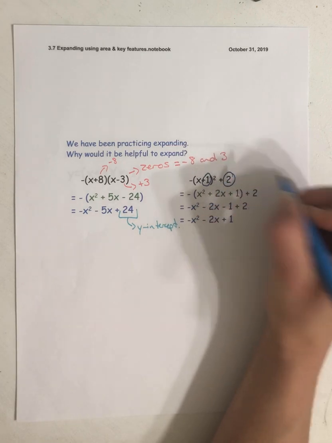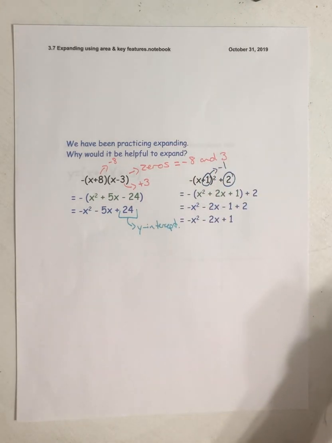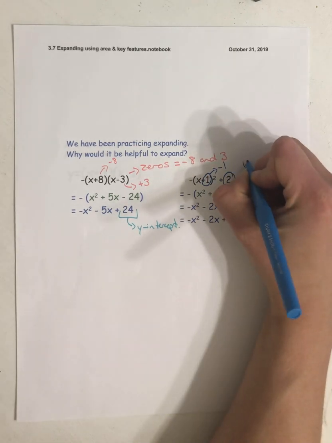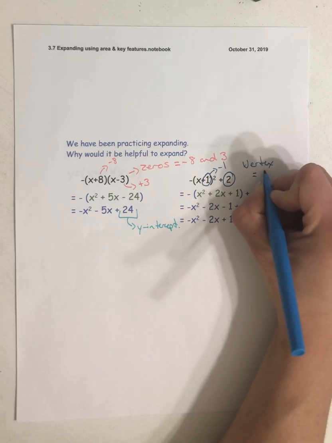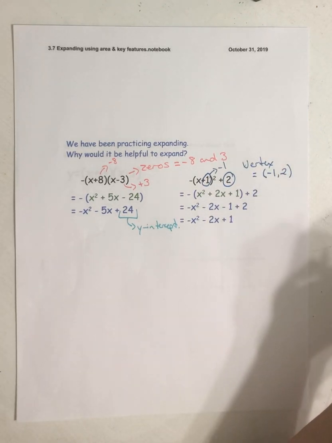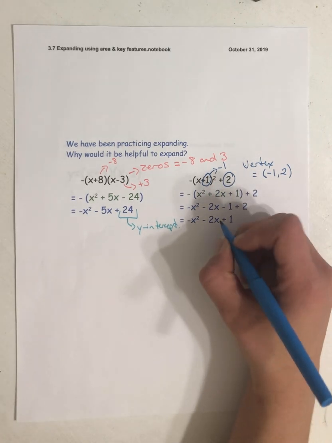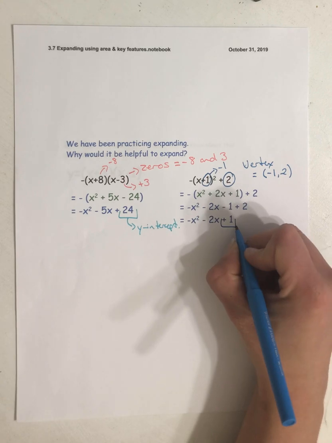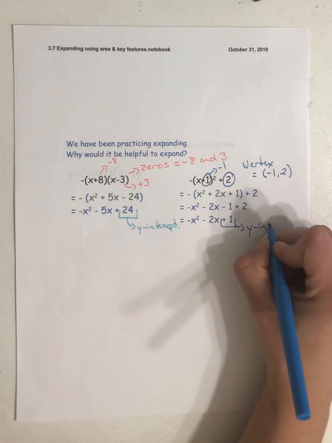So it's these two numbers here, and when we take this out of the bracket, it becomes a negative. So our vertex is negative 1 and 2. And then we take a look down here, and once we've factored it out, we know that our y-intercept is positive 1.